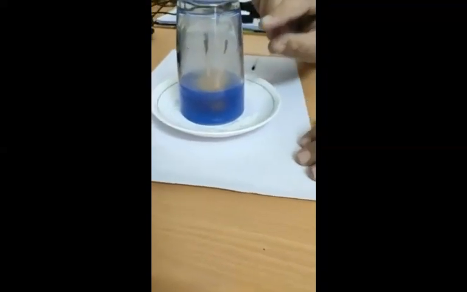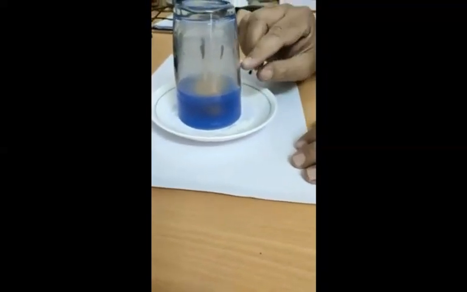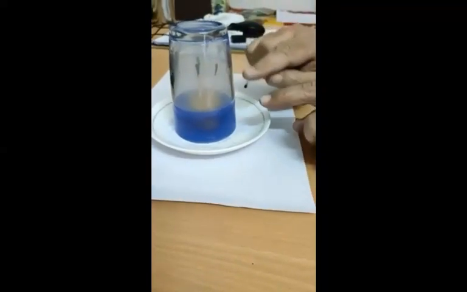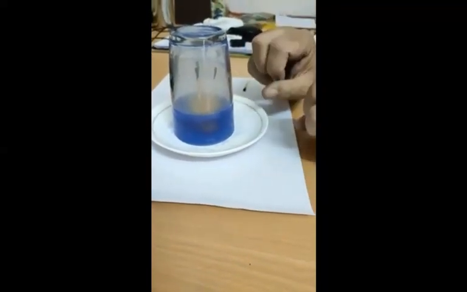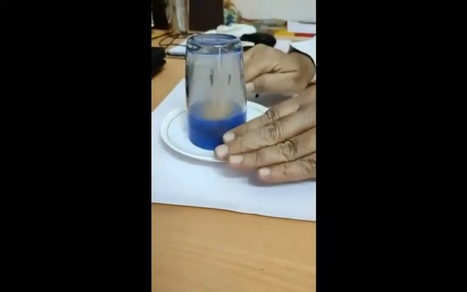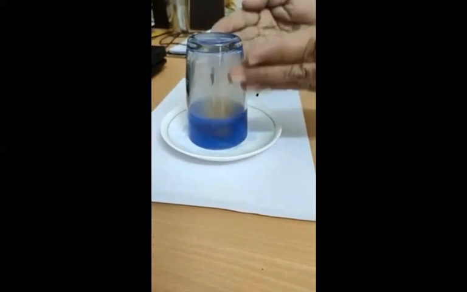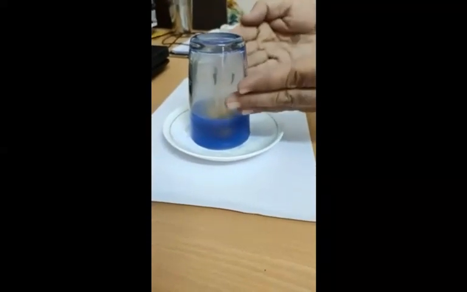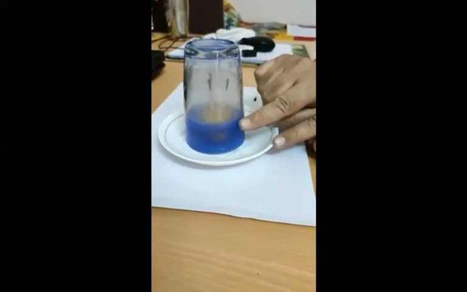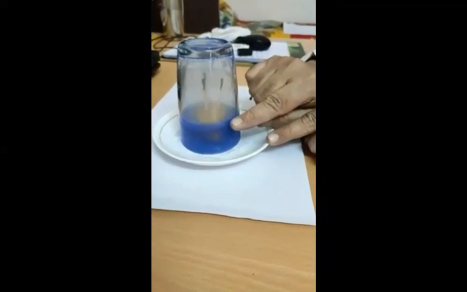Why? Because during the process of combustion, the oxygen present in the atmosphere inside is consumed, and a vacuum is created, and from outside the atmospheric pressure pushes the water into the region inside having less pressure. Therefore you can clearly see there is a difference in level. The water rises up to this particular height.